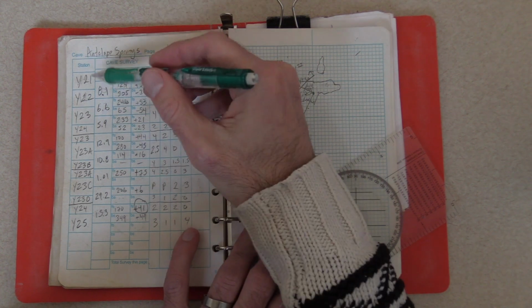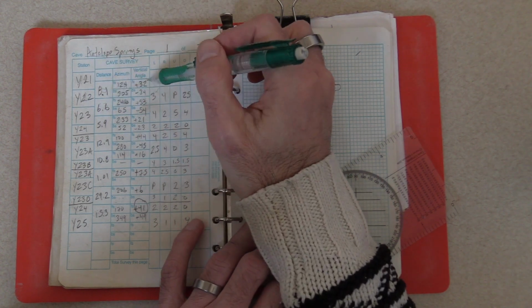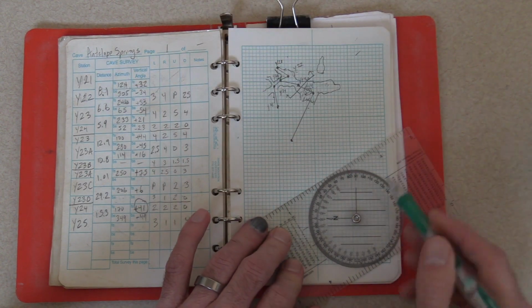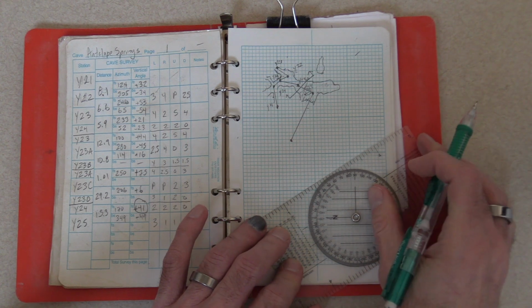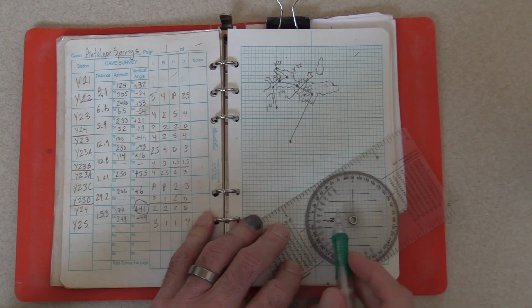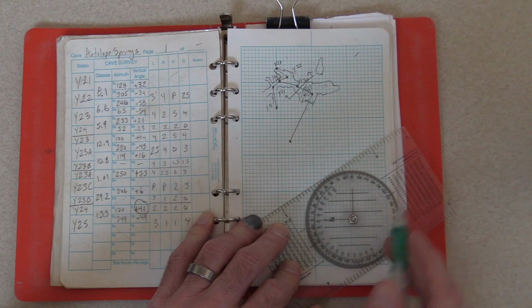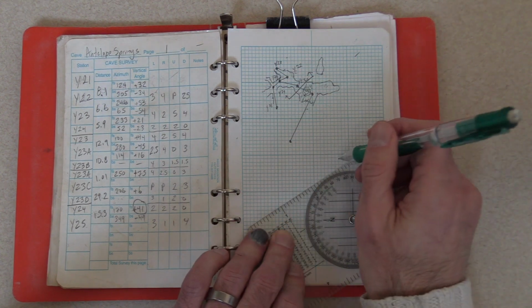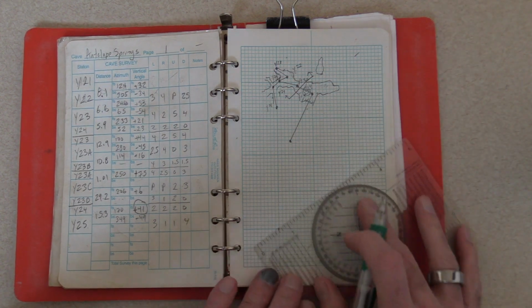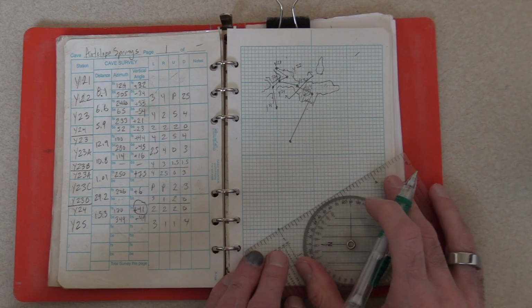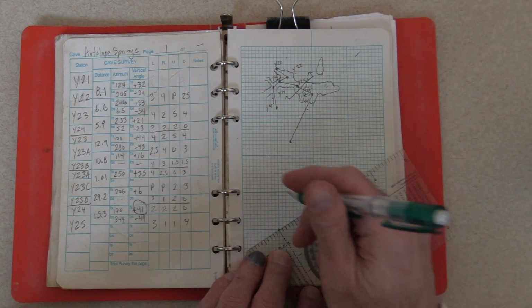So the first thing, we've got Y21 to Y22 is 8 feet at 32 degrees. So we've already dialed in our 32 right there, and make sure that that is lined up horizontally with those lines. This now represents 32 degrees. So let's come down here. I drew my line, and it's going to be 8 feet long.